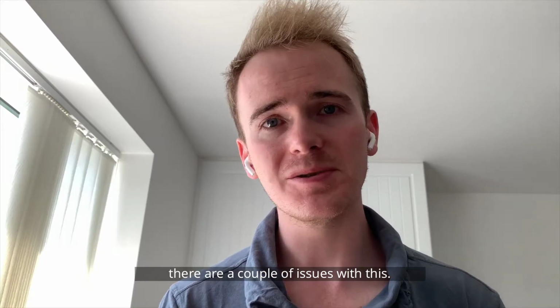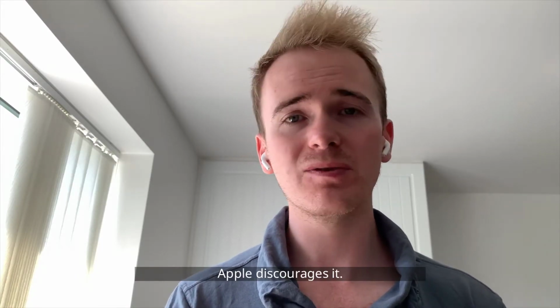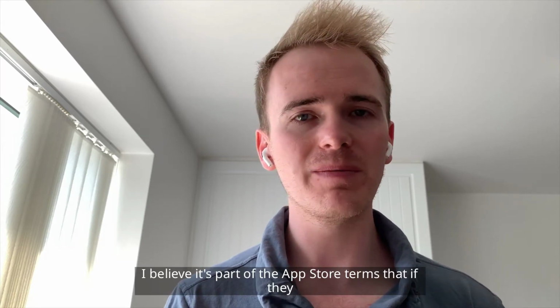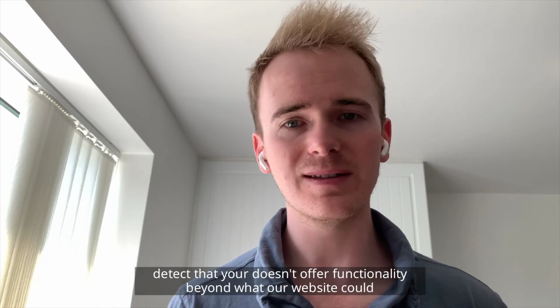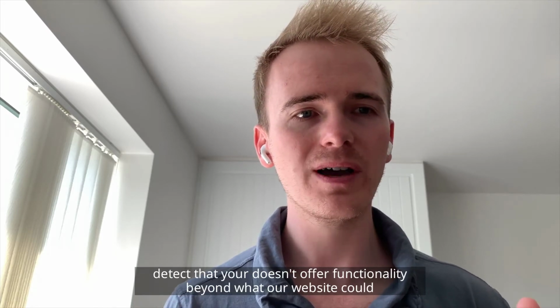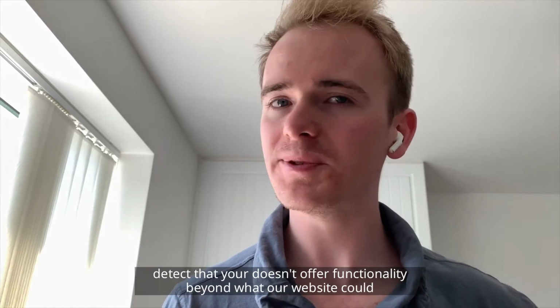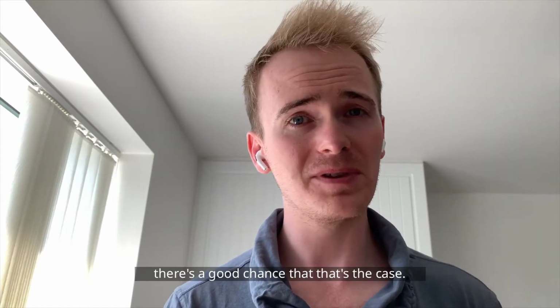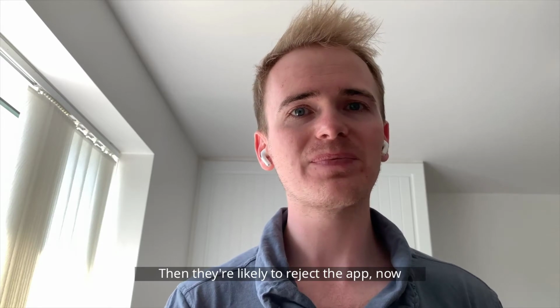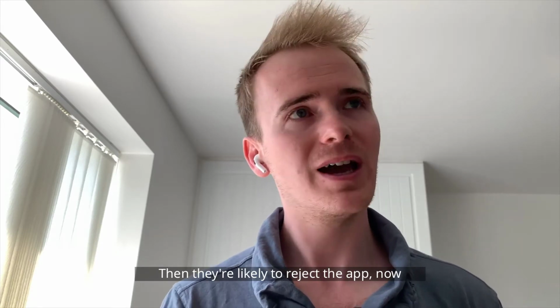There are a couple of issues with this. One is, first of all, Apple discourages it. I believe it's part of the App Store terms that if they detect that your app doesn't offer functionality beyond what a website could offer, which is, if you're using a wrapper, there's a good chance that that's the case, then they're likely to reject the app.